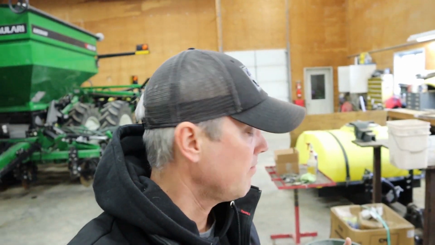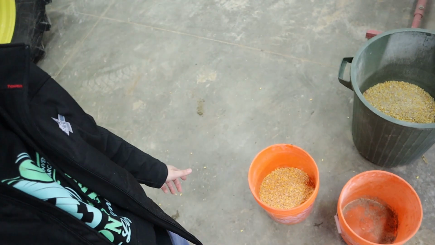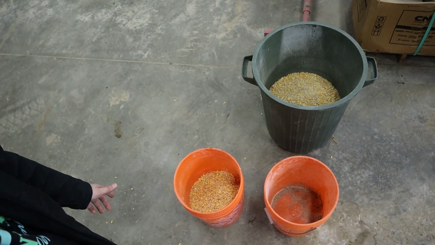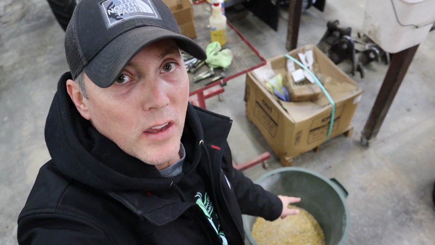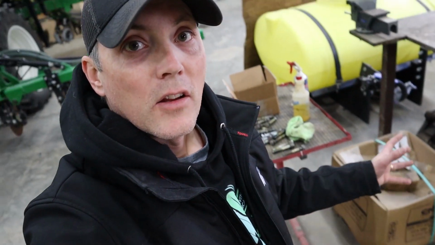Okay, so I did it. This is what we've got left. I'm going to show you. 1 pail is empty, another pail is half full. This garbage pail here is all my expenses. So this is what comes out of a bushel of corn to grow a bushel of corn.